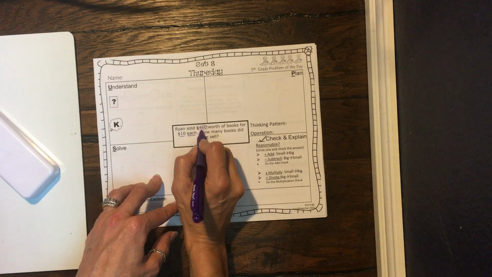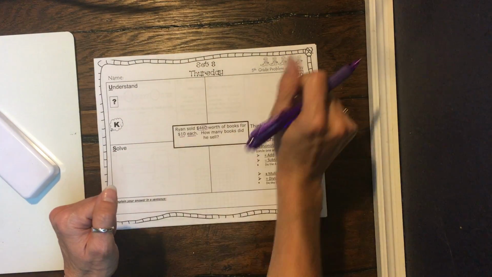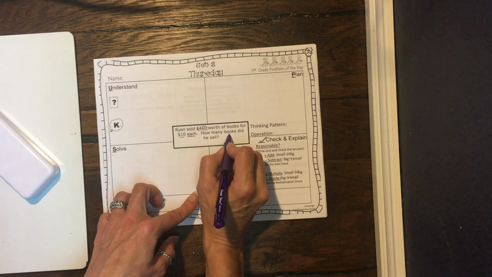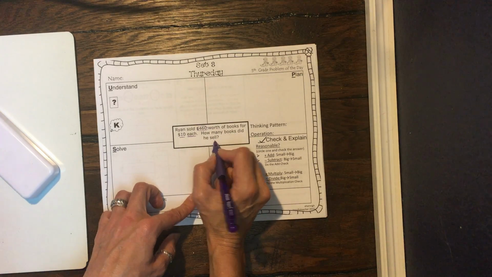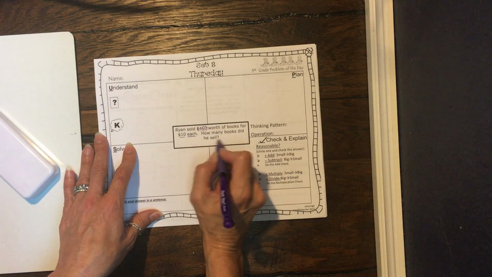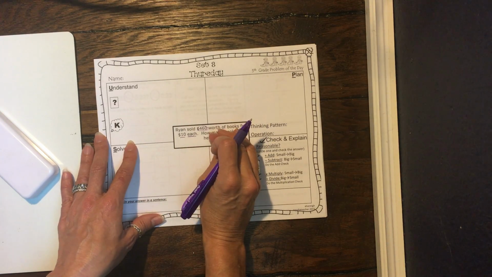Divide. So if you sold $460 worth of books and you sold each of those books at $10, the question is, how many books did you sell? How many books did he sell? What are we going to do? Well, we're trying to find out how many books. The final question is, how many books did he sell? That's what the question is pertaining to.